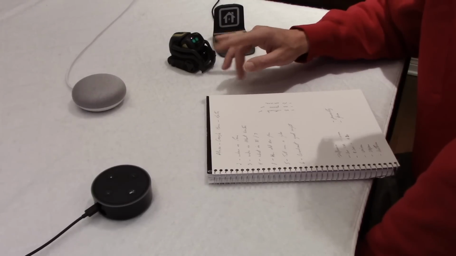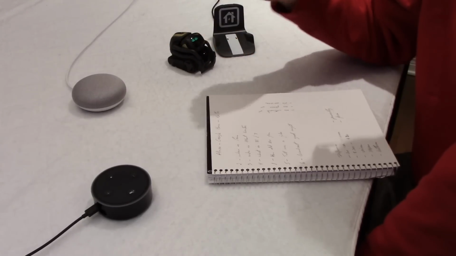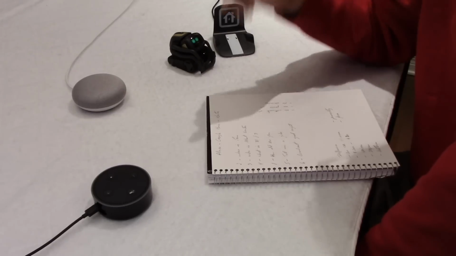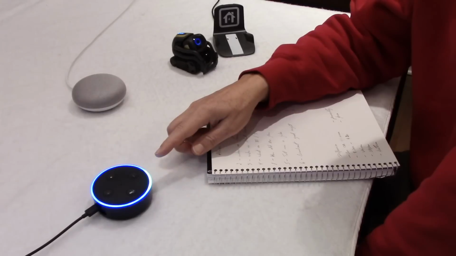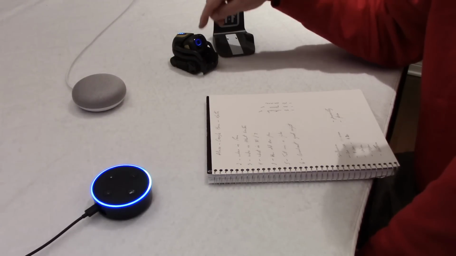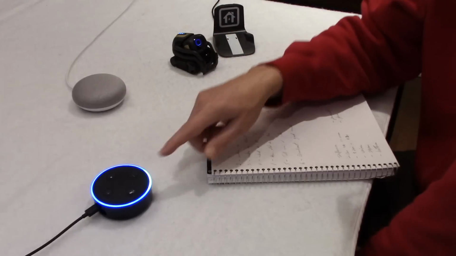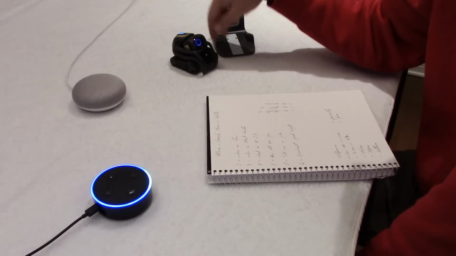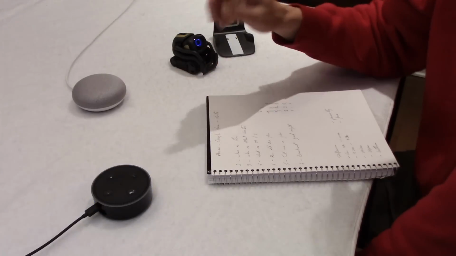Okay, that's good here. But again, notice the difference in the voices. And by the way, the voice of Alexa on Echo Dot is identical to the voice of Alexa on Vector. I know I did that before doing the video. I had Vector disconnected and the voices are identical.